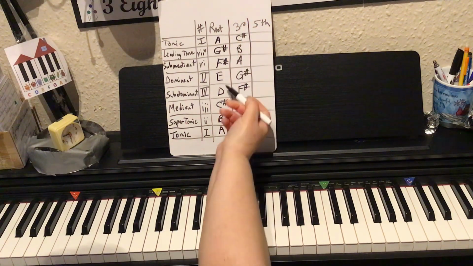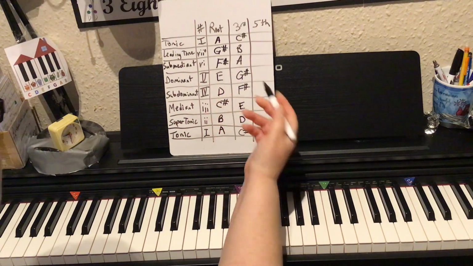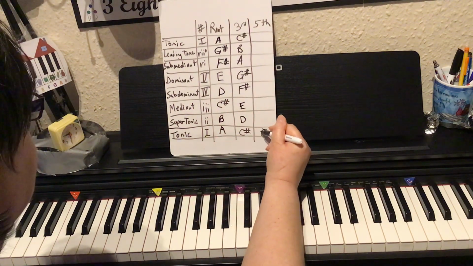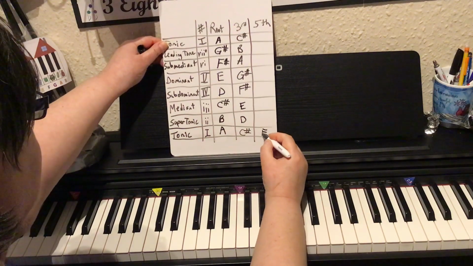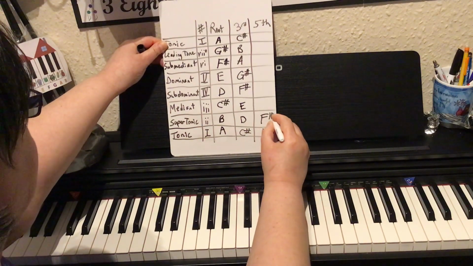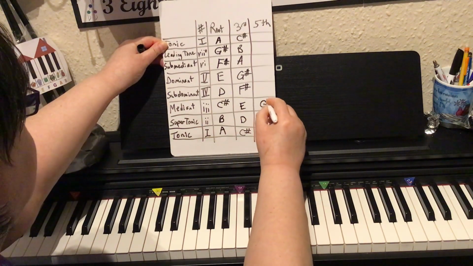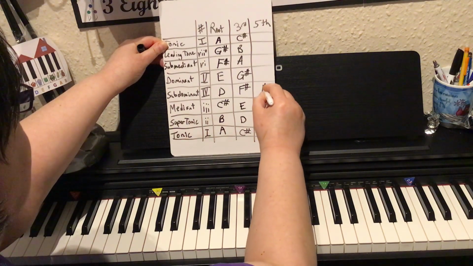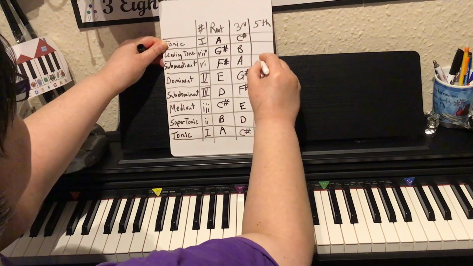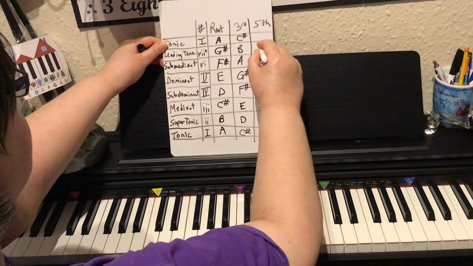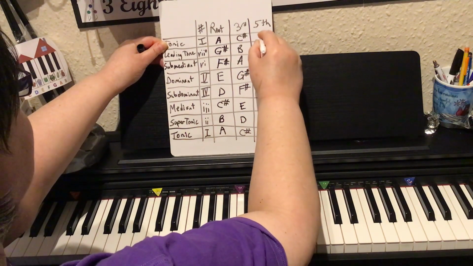Now the fifth note of the scale is E. So I'm going to start with the E down here. E, F sharp, G sharp, A, B, C sharp, D, and E.